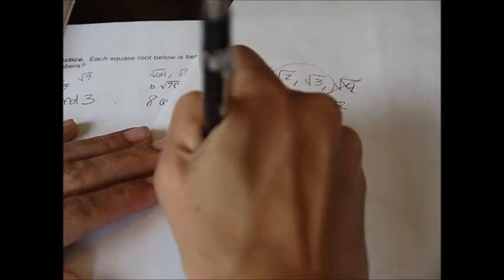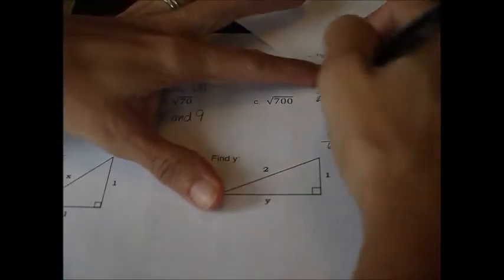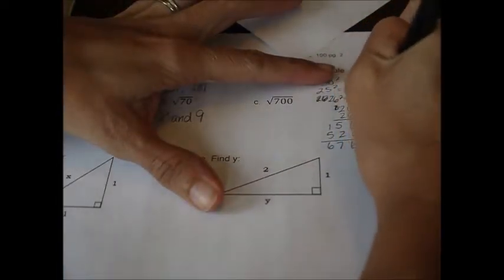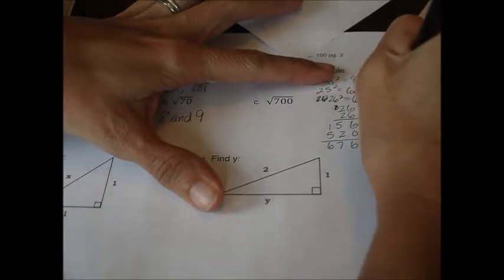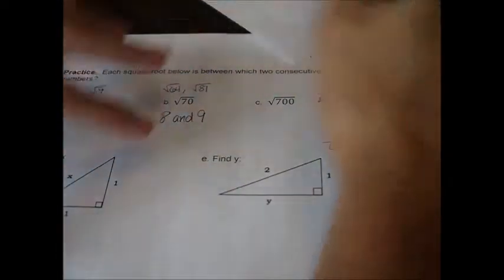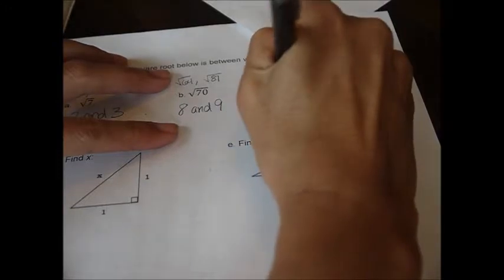Now I bet some of you wish you had your calculators. I do right now. I'm tempted to grab it. Okay, good. We get 729 for 27 squared. Okay, so we now have found the two numbers that it's between, 26 and 27.